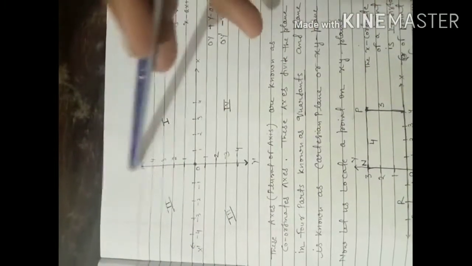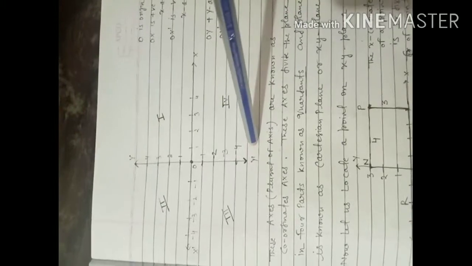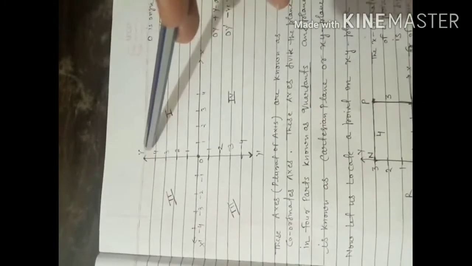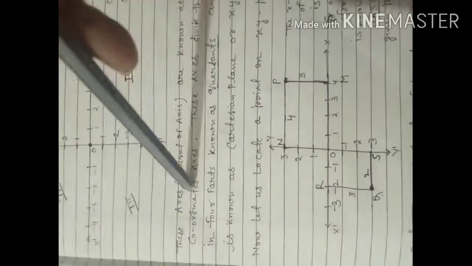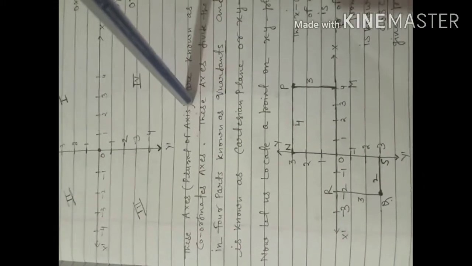So these are the x-axis and y-axis. The positive x-axis is denoted by OX, the negative x-axis by OX dash, the positive y-axis by OY, and the negative y-axis by OY dash. Now these axes, the x-axis and y-axis, are known as coordinate axes. Axes is the plural of axis.